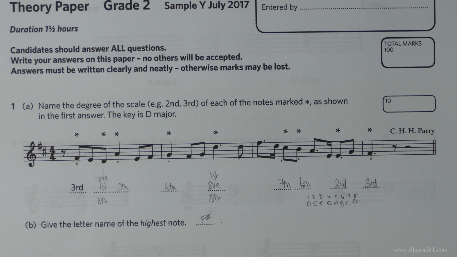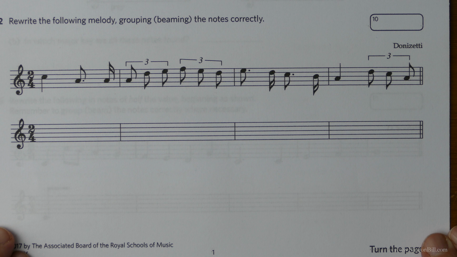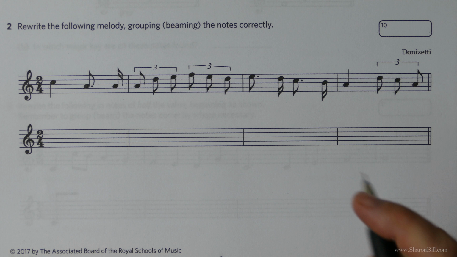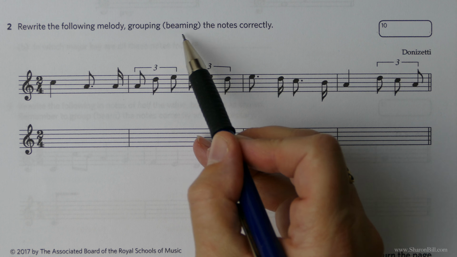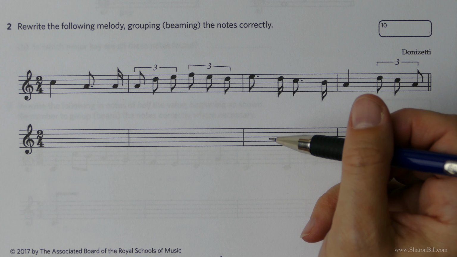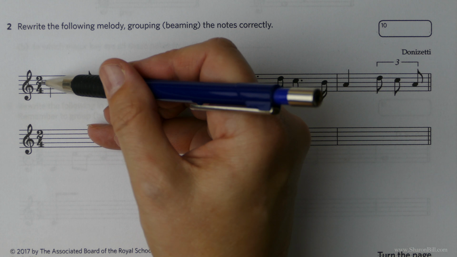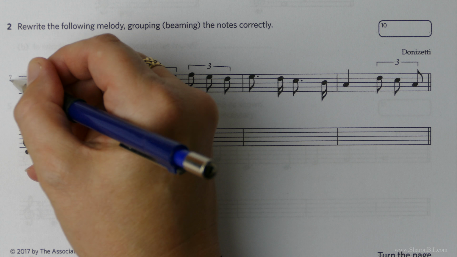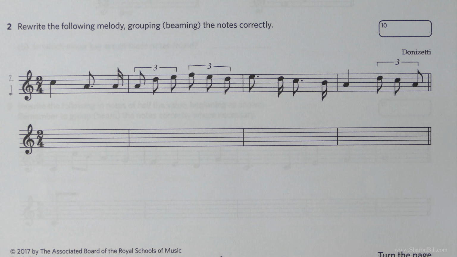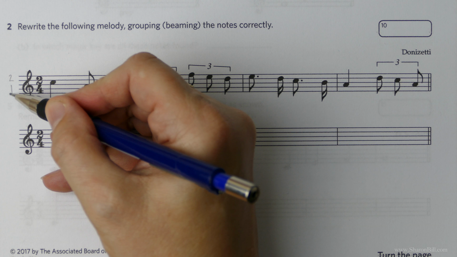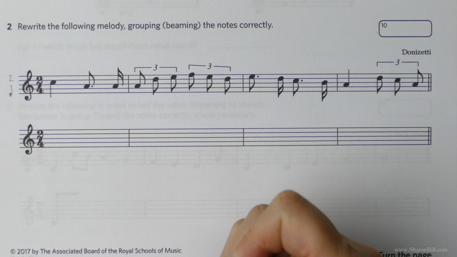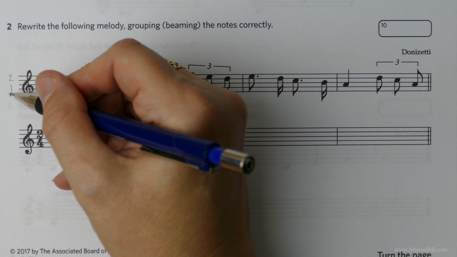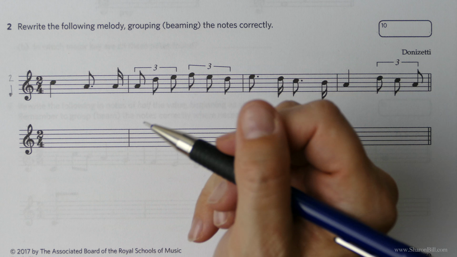There we go. Let's press on to the next question. So now we're asked to rewrite the following, and we've got to regroup or beam these notes correctly. We need to reflect the time signature in the way that we group these notes. We're counting in 2 crotchet beats or 2 quarter notes per bar, so we need to reflect each beat in the way that we group things. There is the odd exception, but for the most part we just have to group in crotchet beats.